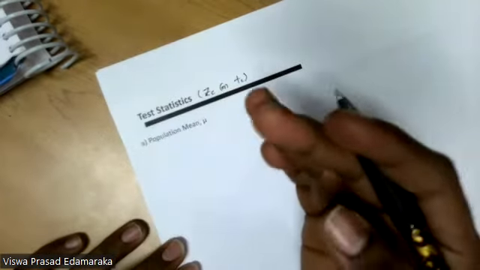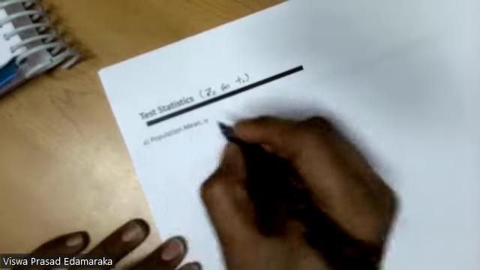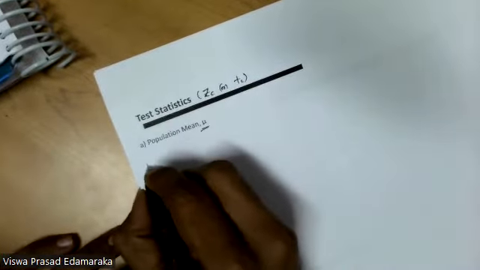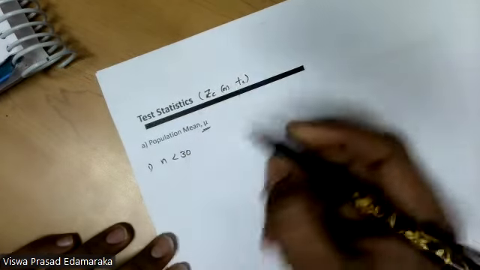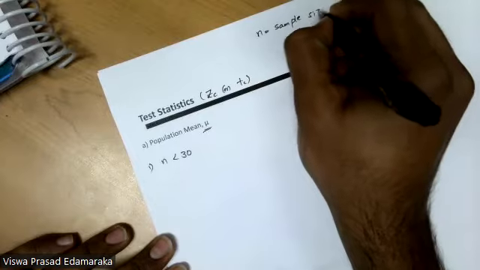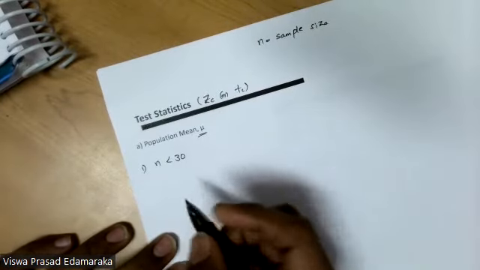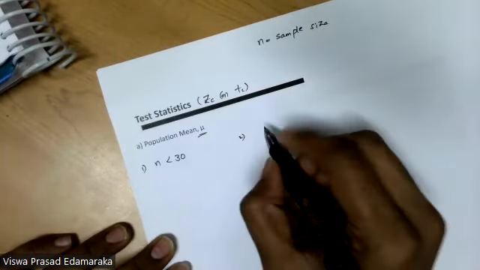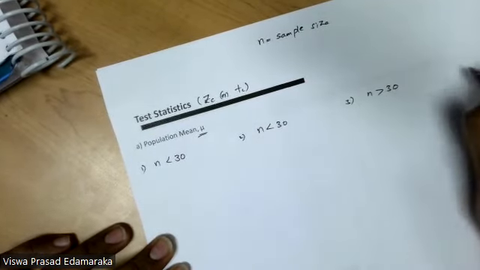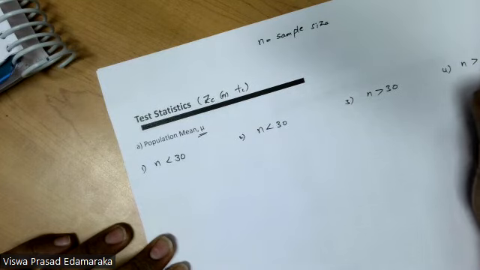There are four conditions for the population mean. First, n less than 30, where n means the sample size. Then n less than 30, n greater than 30, and n greater than 30.